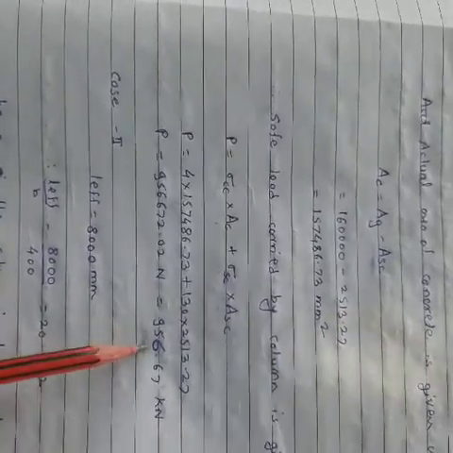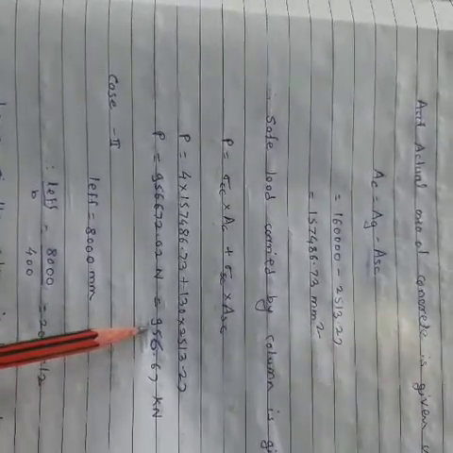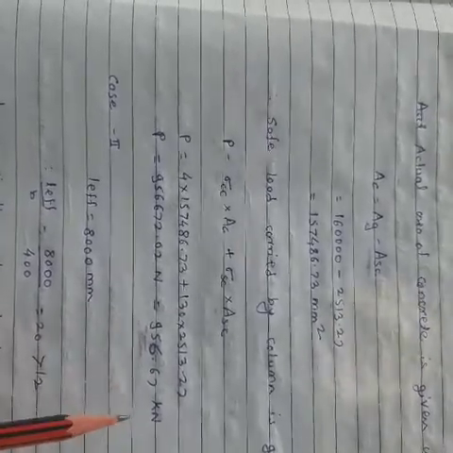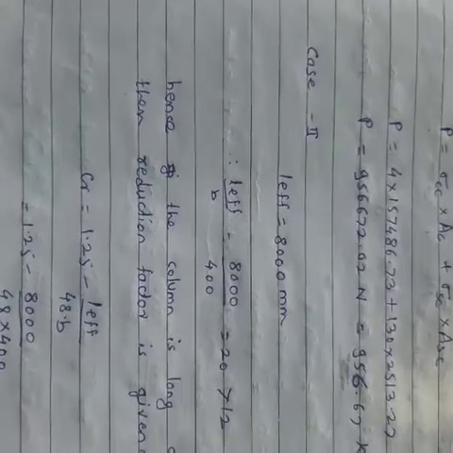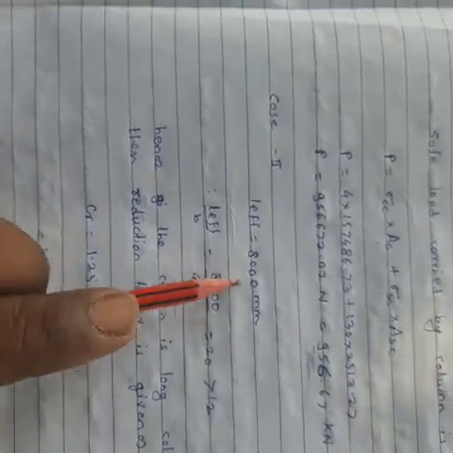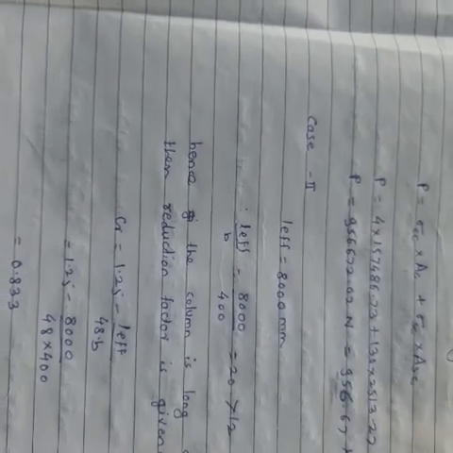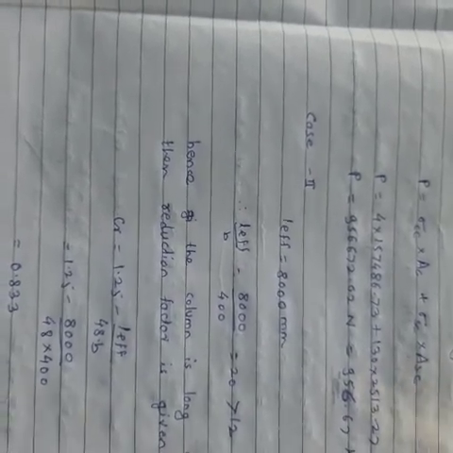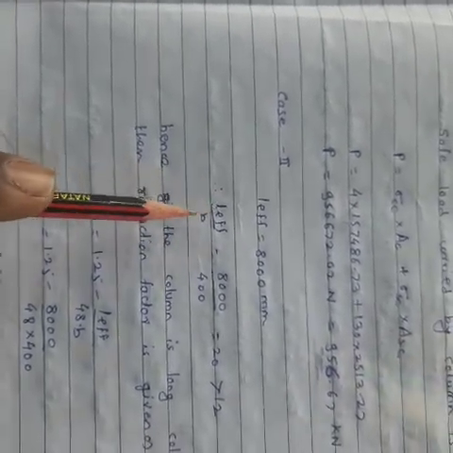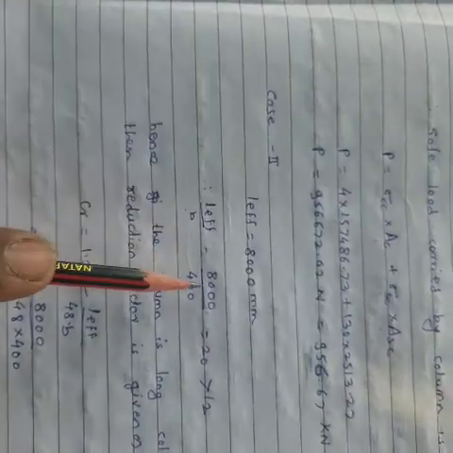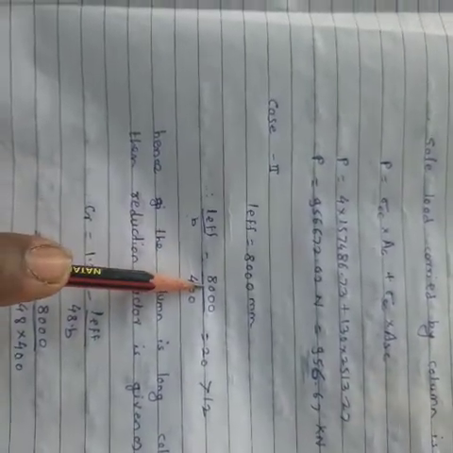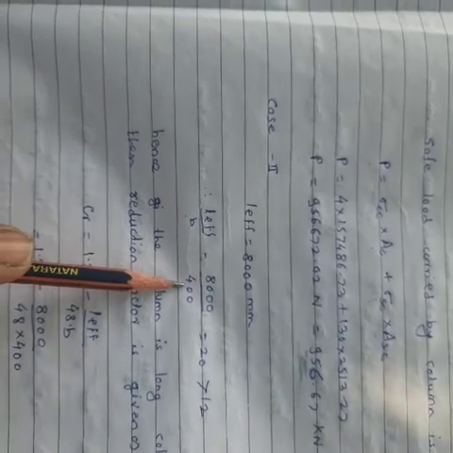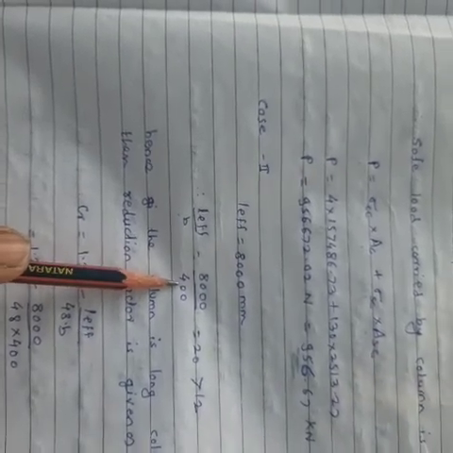So this is regarding the load carried by the column when the effective length is equal to 4500 millimeter. In the second case, what happened? The effective length of the column is increased. The effective length will be 8000 millimeter. So again we have to decide whether the given column is a short column or a long column. For that we again take the ratio L effective divided by B. So L is nothing but the effective length of the column, which is equal to 8000, divided by the least lateral dimension of the column, which is equal to 400.